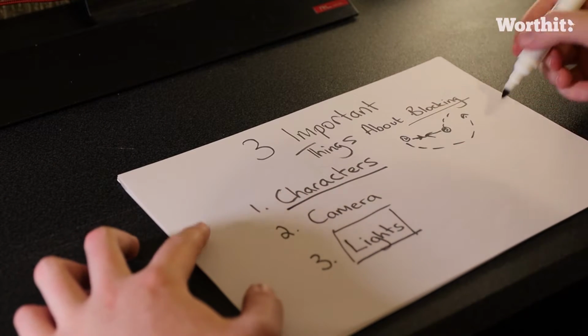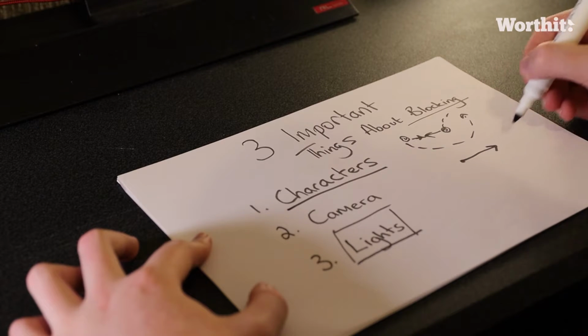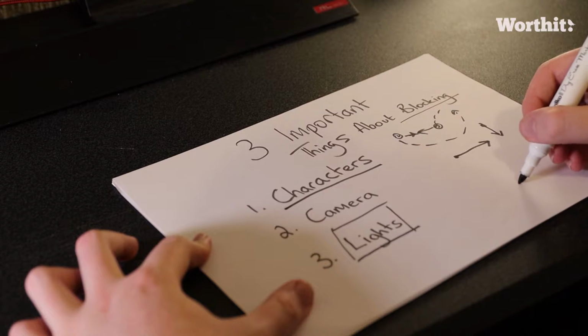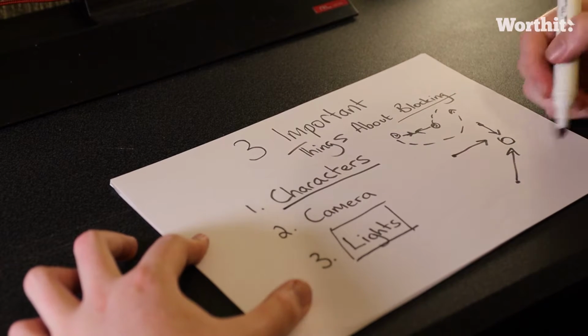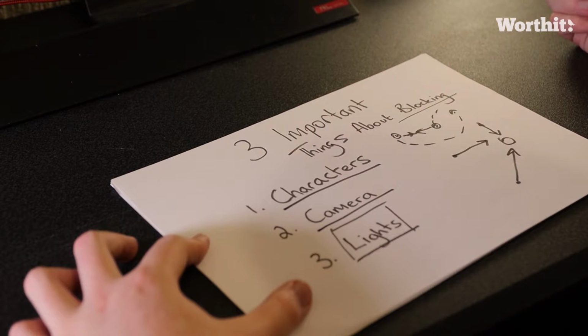Number 2 is the camera. Arguably even more important is, where is camera 1 pointing towards? And where's camera 2 pointing towards? And on the next shot, do we do a wide over here? Where's that going? So there's our subject, and there are our cameras pointing. Number 2, camera is really important.